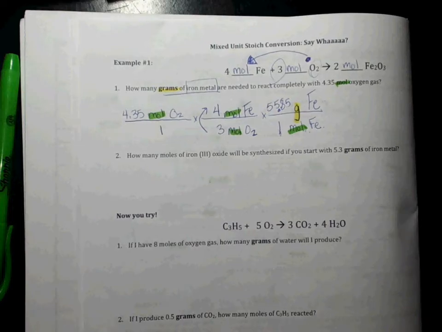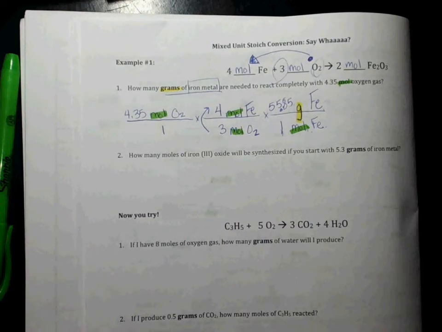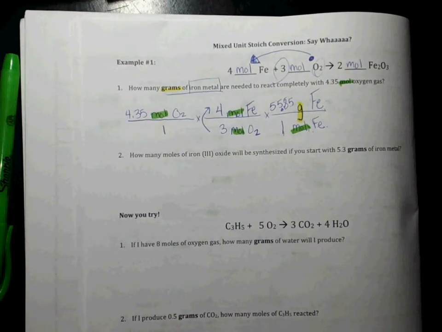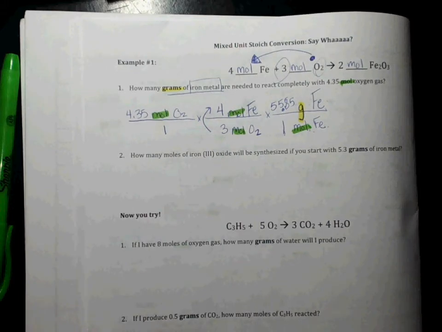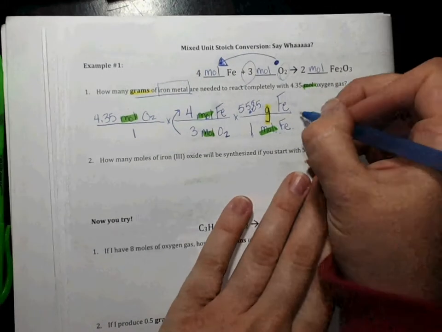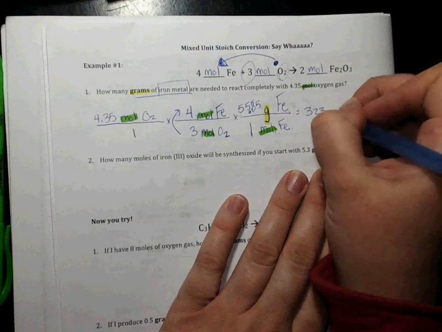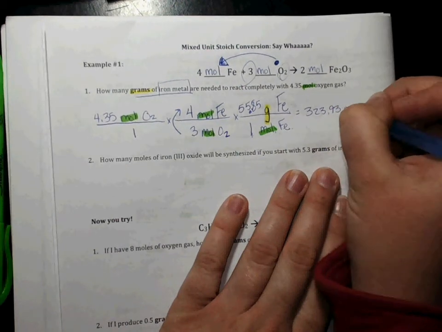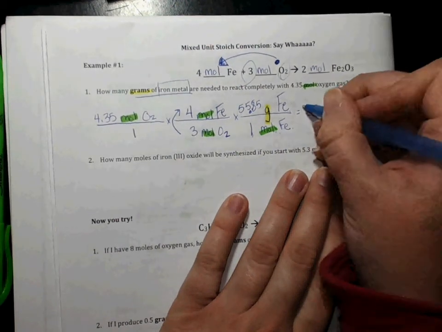Now I multiply it out. 4.35 times 4 times 55.85 divided by 3. And I get 323.93 grams of iron.